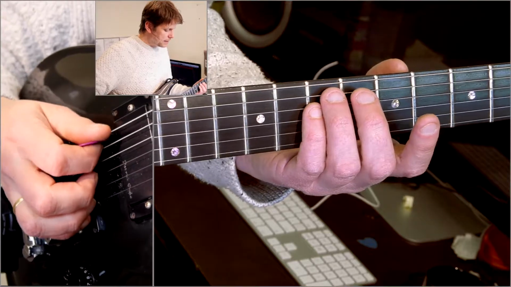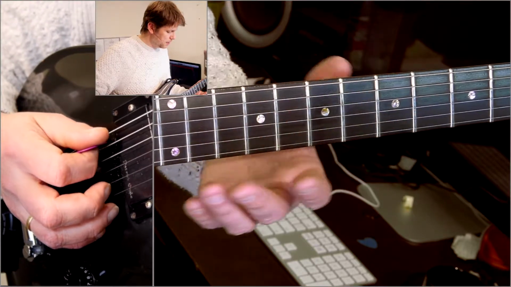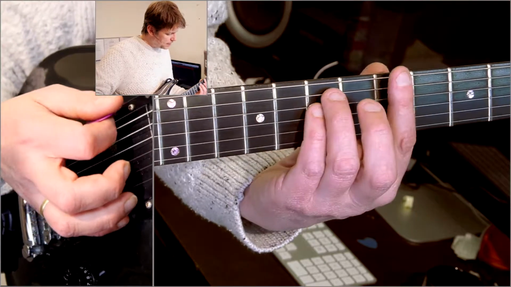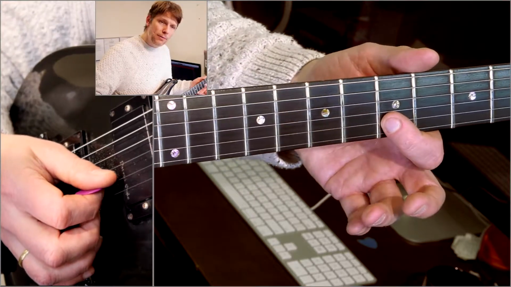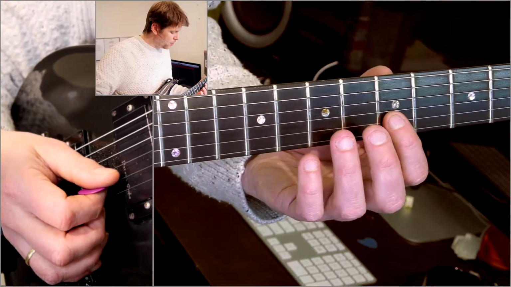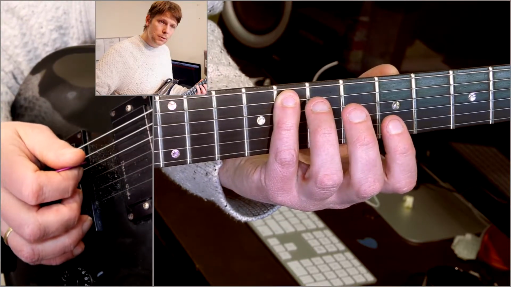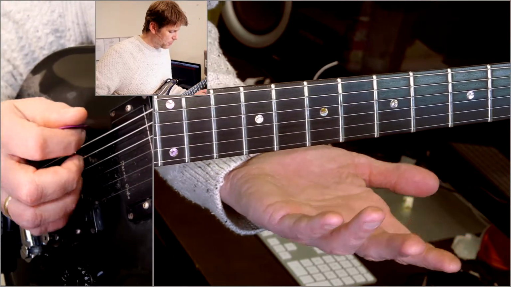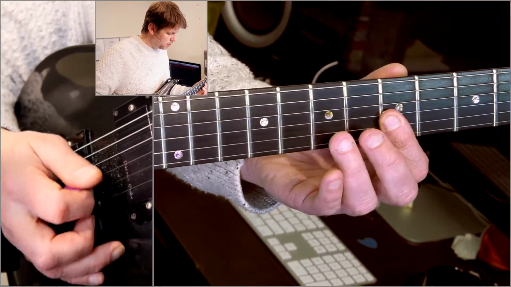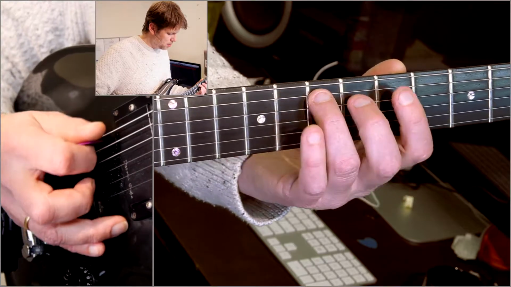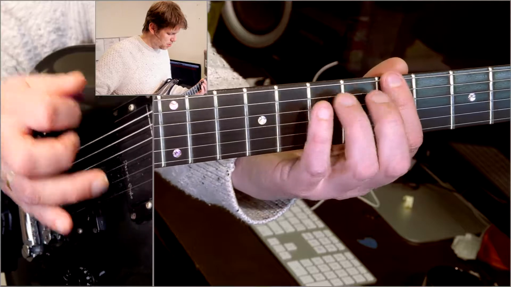Now the flat 6 is a half step above my fifth, right? So the cool part is that when I see this chord, I know I have my fifth here, and I know I have it there. So I know that my flat 6 is there, and there. So even if I don't know the minor pentatonic scale, I could still play, right?